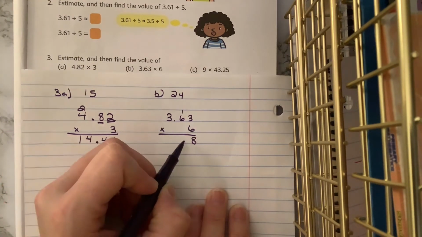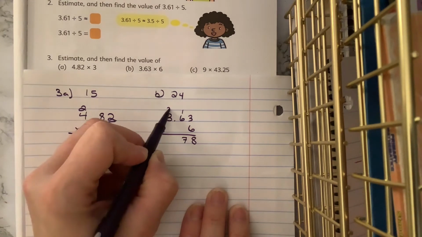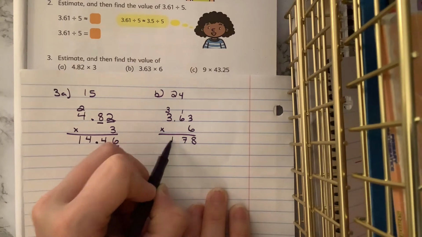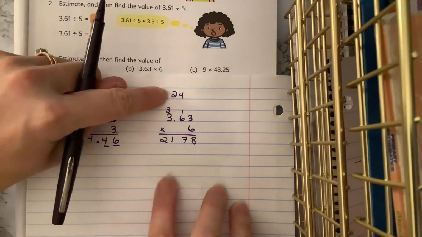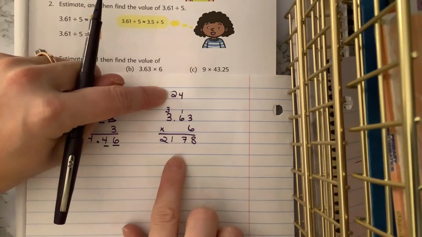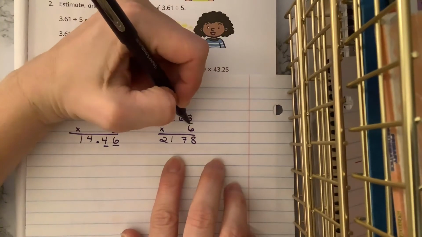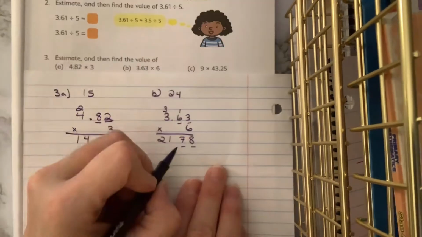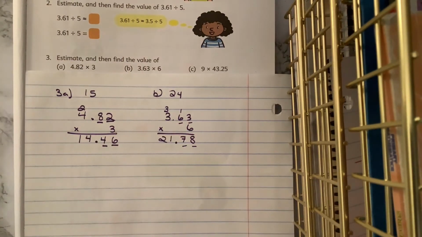6 times 6 is 36, plus 1 is 7, carry that 3. 6 times 3 is 18, plus 3 is 21. So again, our estimate of 24 gives us a great hint about where to put our decimal point. Or we look at our rule. 1, 2 decimal places in the problem. 1, 2 decimal places in the answer.